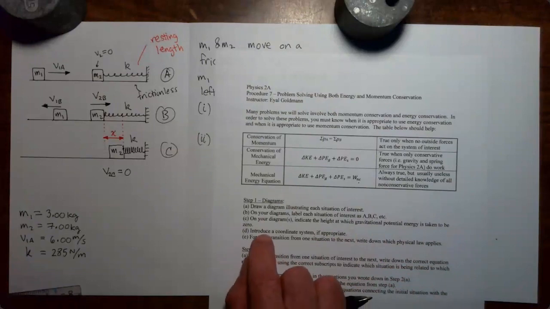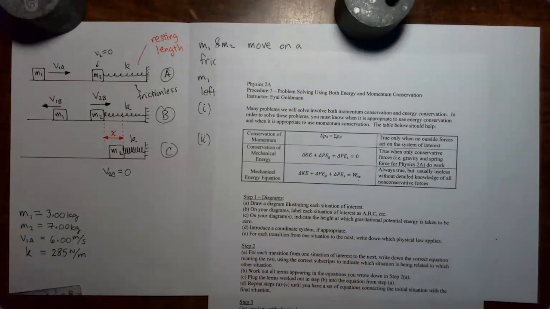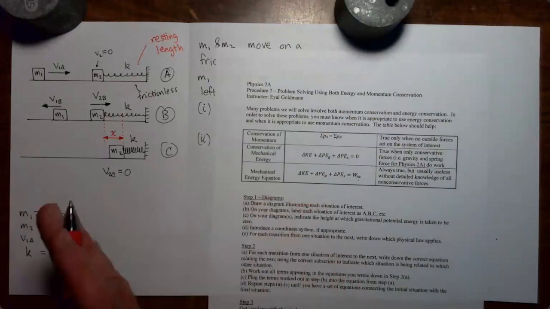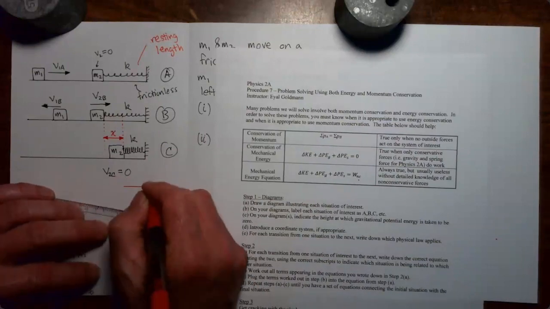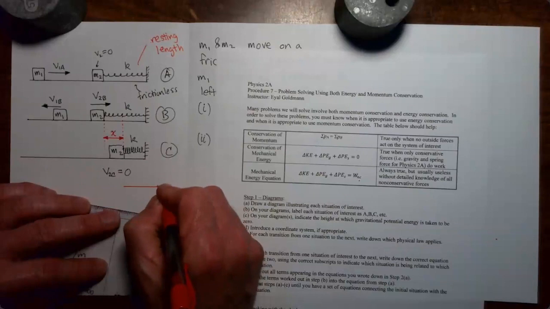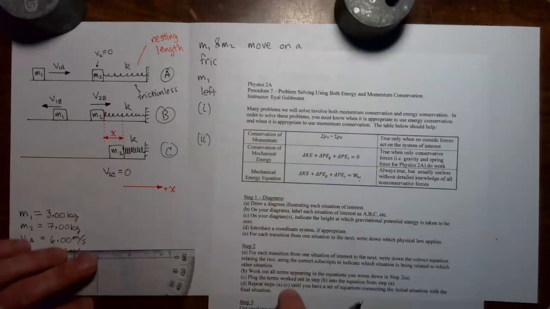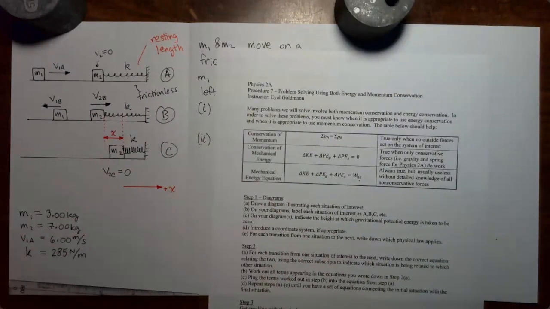Step 1D, it says introduce a coordinate system. Now, all we really need the coordinate system for is to keep track of whether the velocities are going to the left or right. So I'm going to come in and just put a positive x direction to the right. And that's really all we need for the coordinate system.